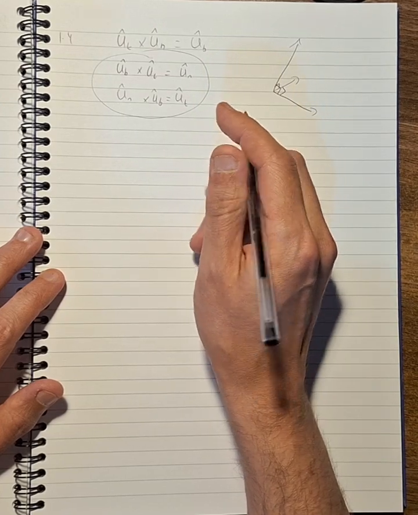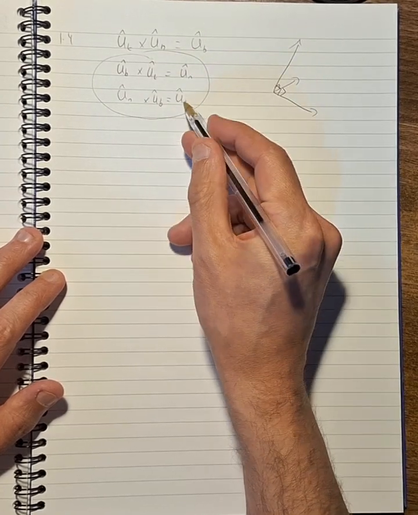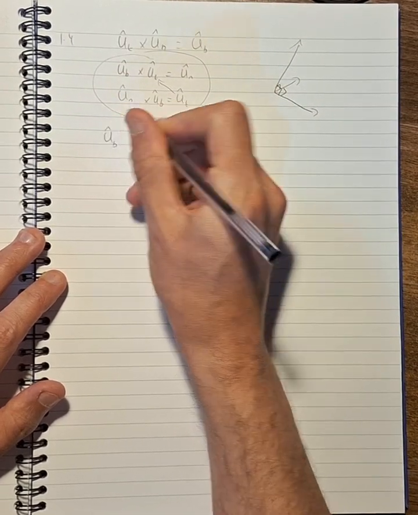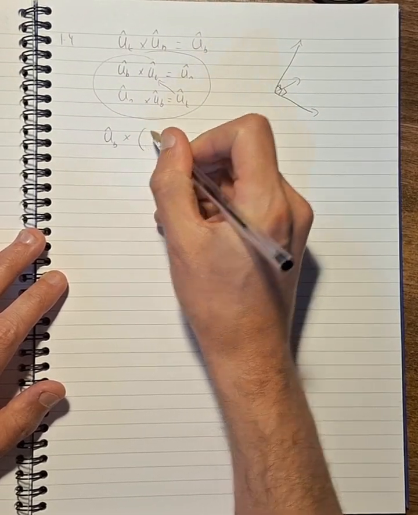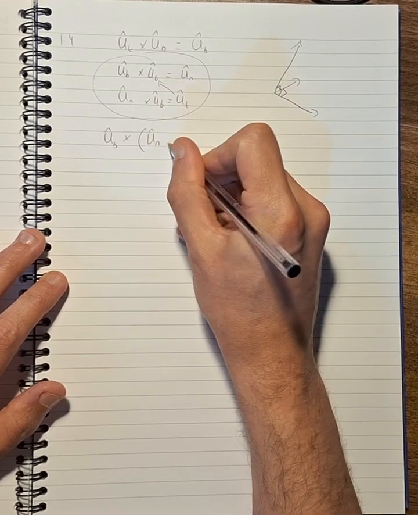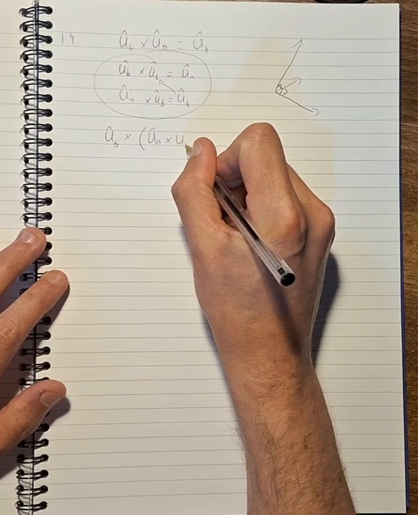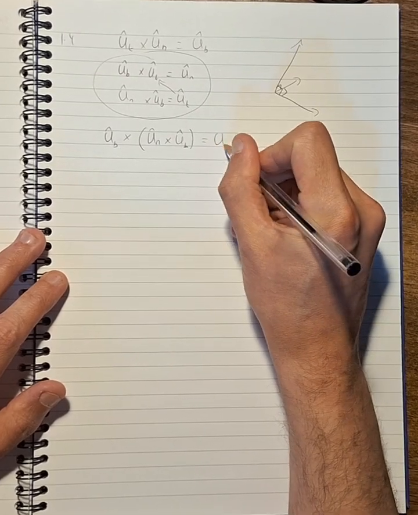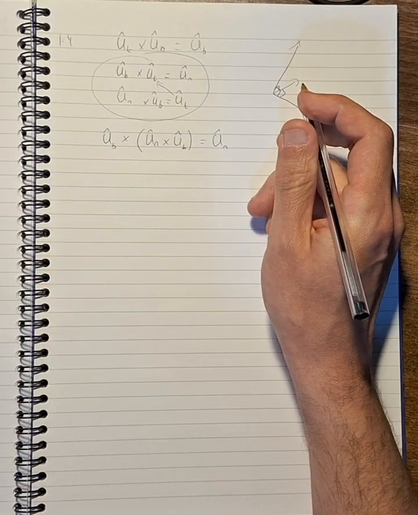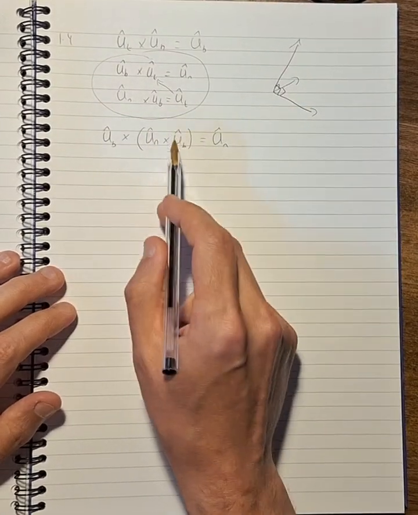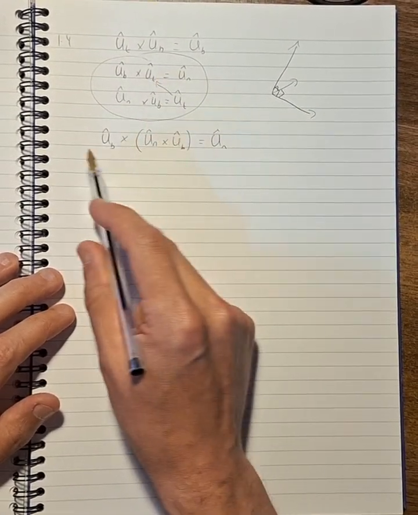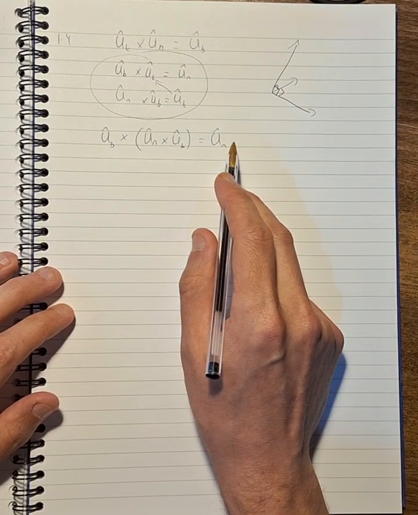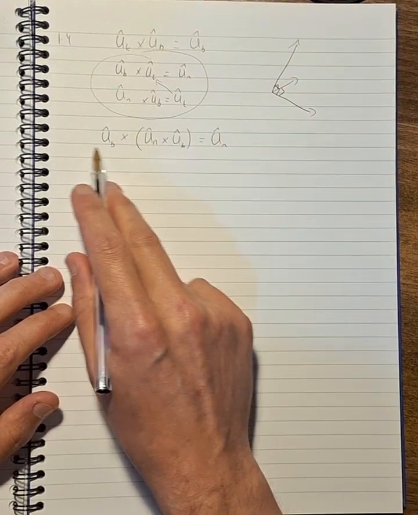So what I decided to do was simply put this here. So we have unit vector b cross multiplied by unit vector n, unit vector b equals unit vector normal. So we've just inserted that into there and given us that. Now we can use the bac-cab rule to rearrange this.